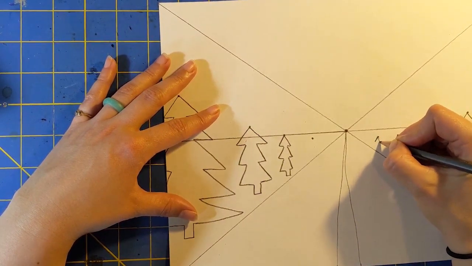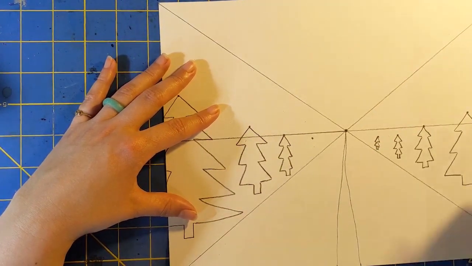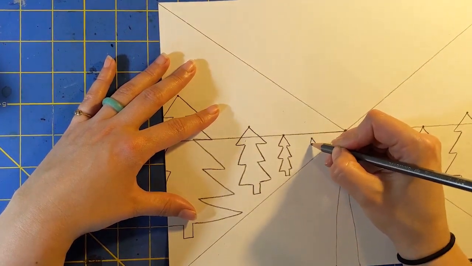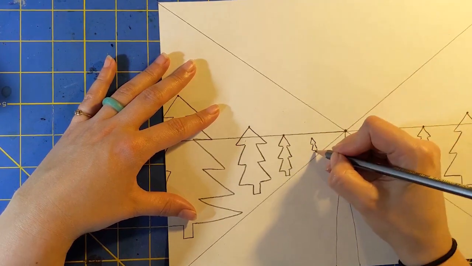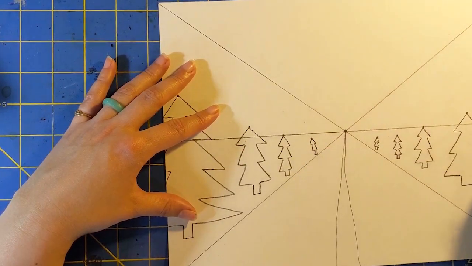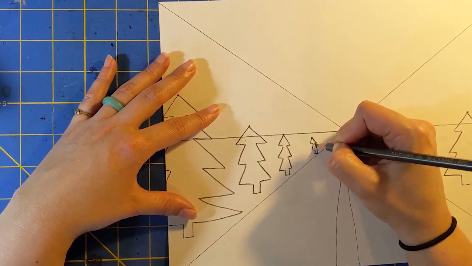And I think this furthest one is only going to get two little triangles. So that is our trees.